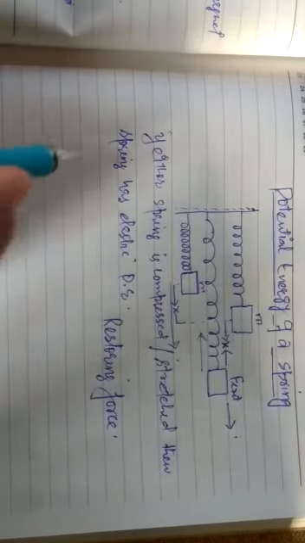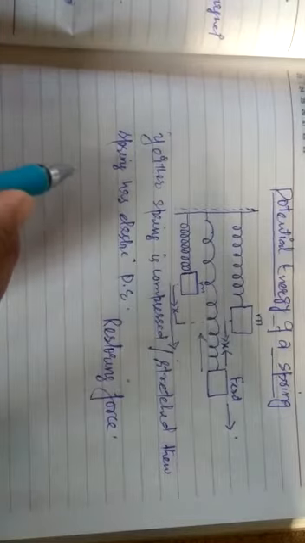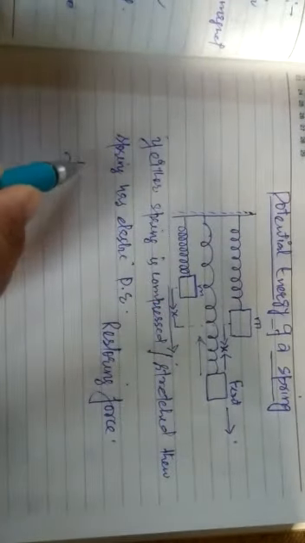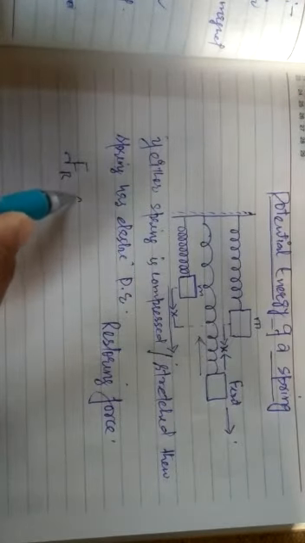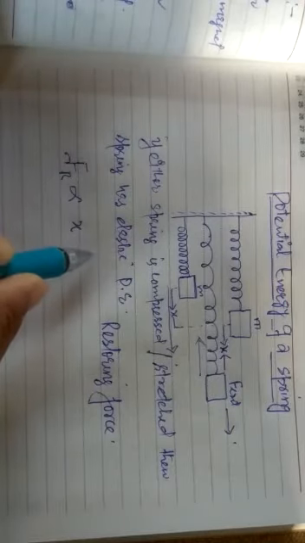That restoring force depends on the displacement from the mean position. The restoring force Fr is directly proportional to x. If there is more displacement, there will be more restoring force; if there is small displacement, there will be small restoring force.